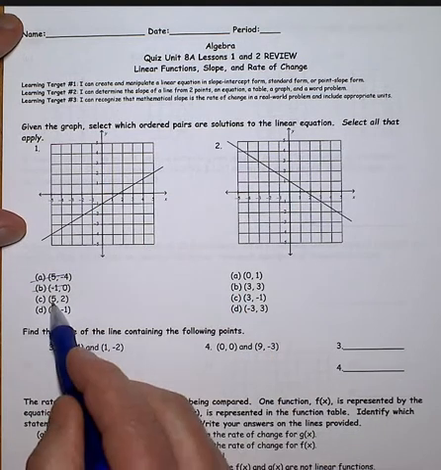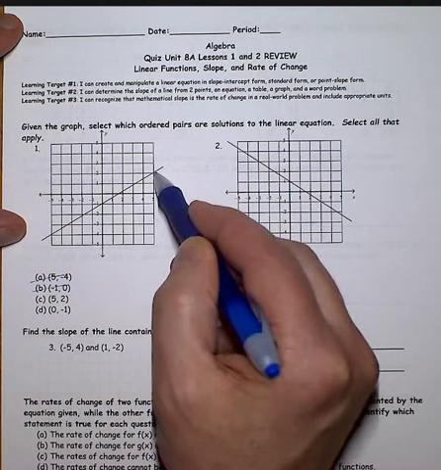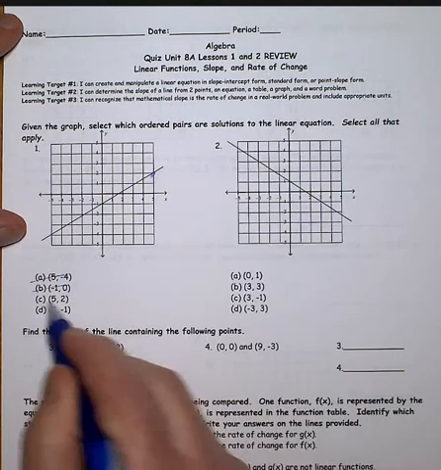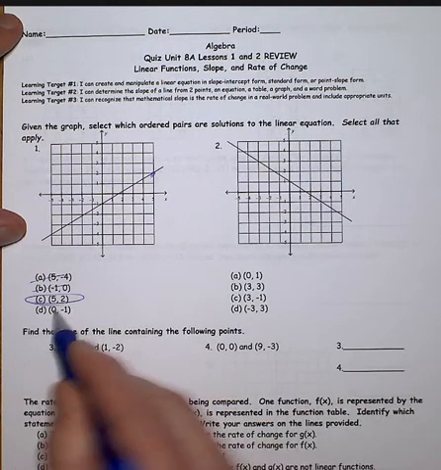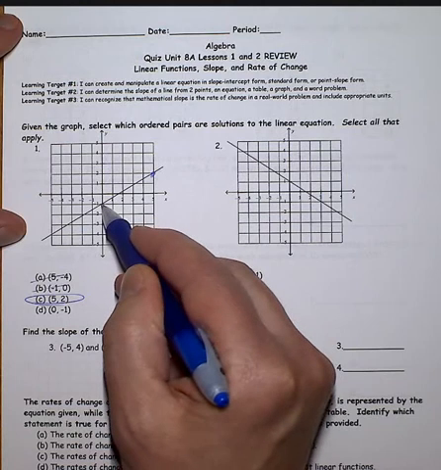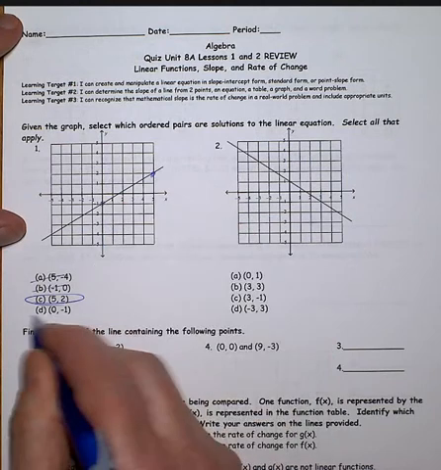5, 2. Yep, that is a solution. Let's just double check. 0, negative 1. Select all that apply. That looks like it's a solution also. So both C and D.